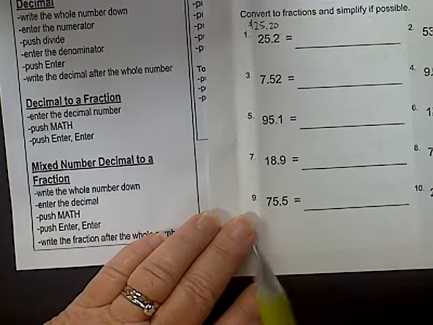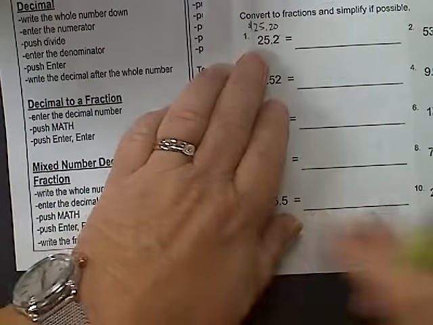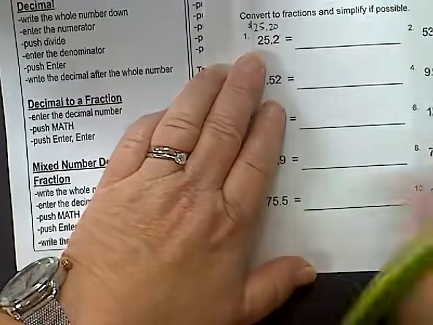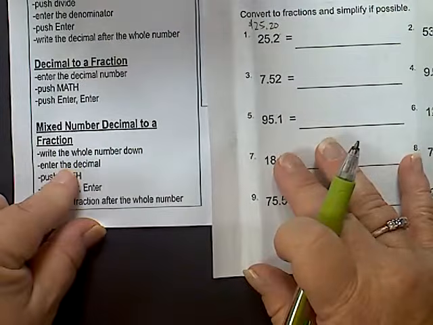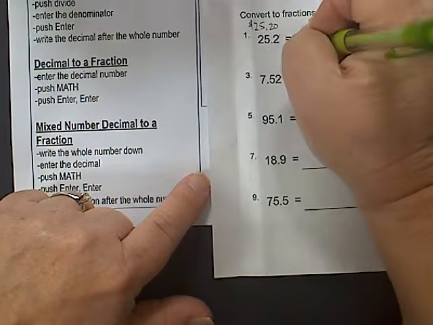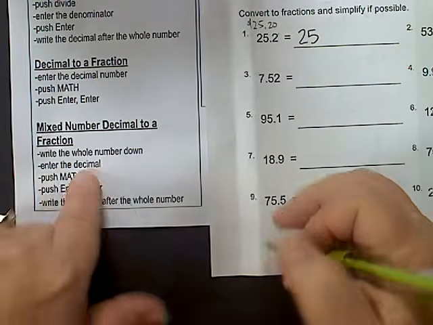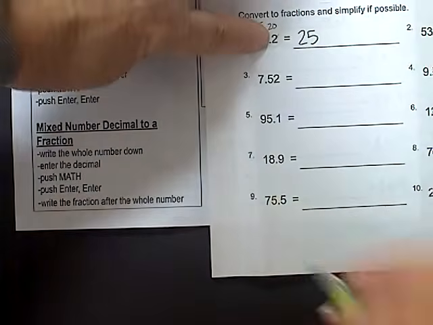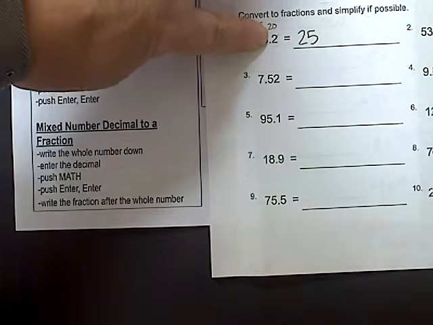It's just a placeholder. So it says write the whole number down. Again, we're not converting whole numbers. So we're going to write the whole number down, then enter the decimal. So if I cover up that part, it leaves the decimal, 0.2.